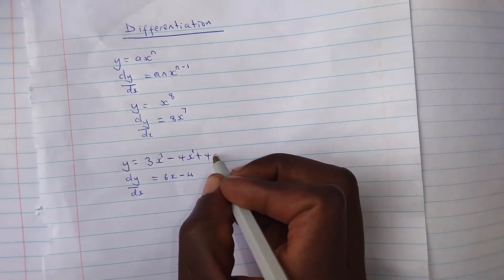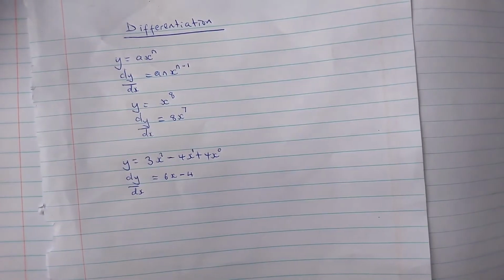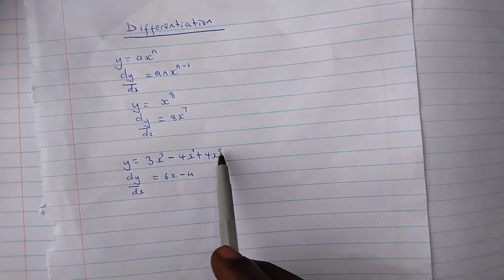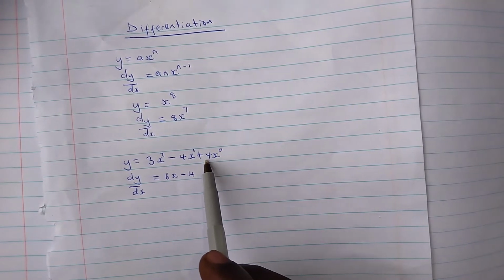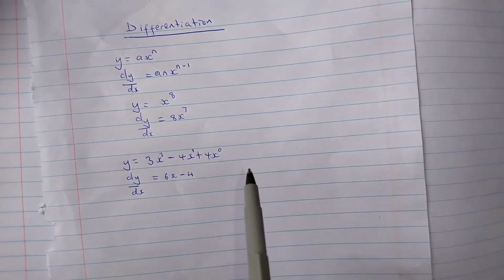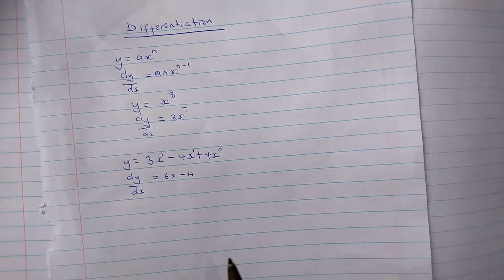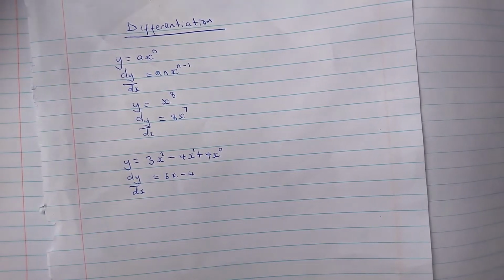So here we have x to the power 0. If we multiply 0 times 4, we bring 0 down, so 0 times 4, we get 0, and subtract 1 from the power, still we get 0 to the power something. So it implies that if you differentiate a constant, you get 0, right? If you differentiate a term with x to the power of 1, you get a constant. It's simple, right?